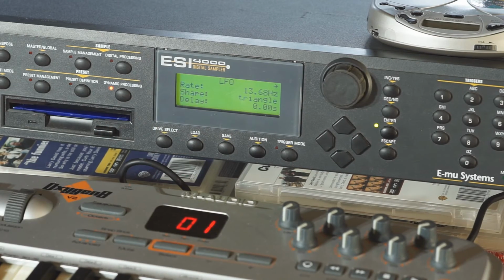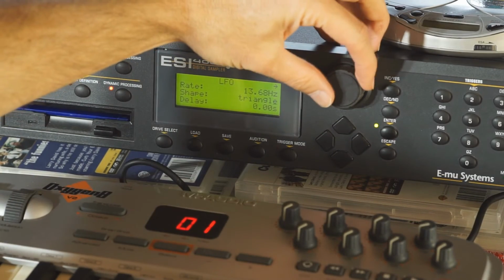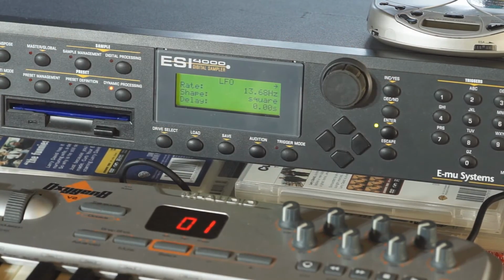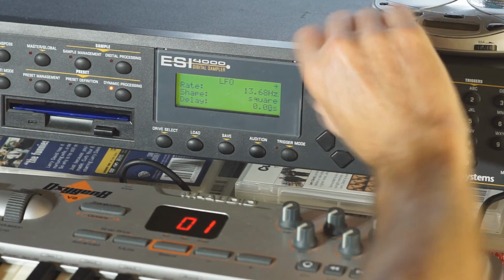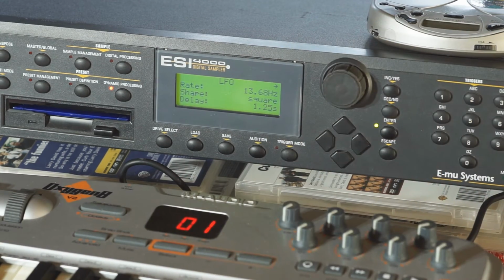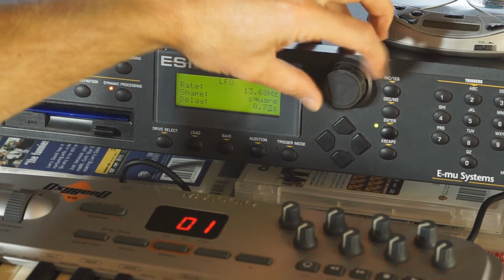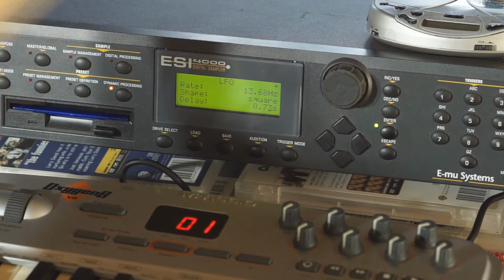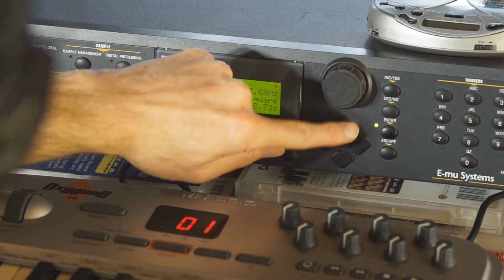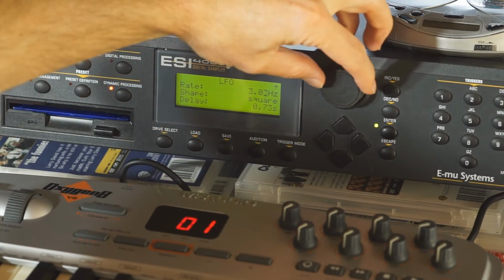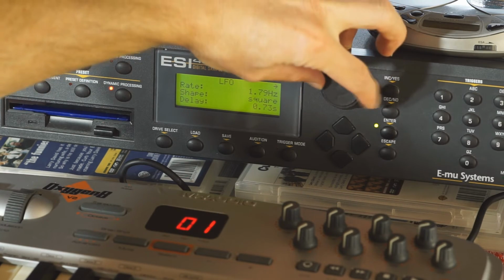I find the LFO is pretty subtle in this. Put a delay on so you can hear it kick in. Yeah, you can hear it there. It's pretty subtle compared to like a synth.